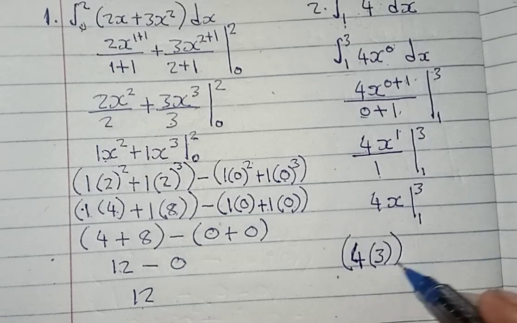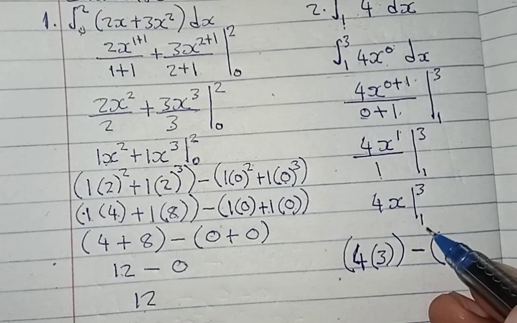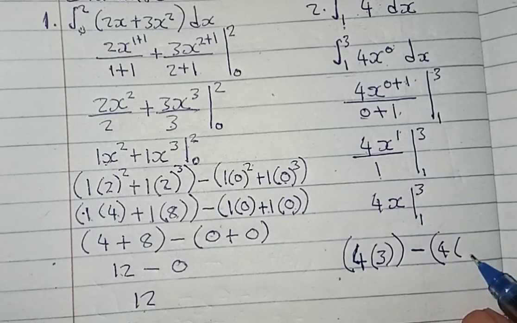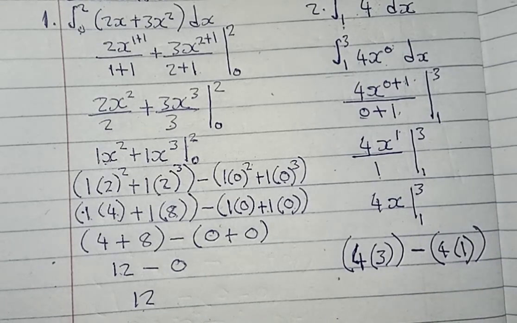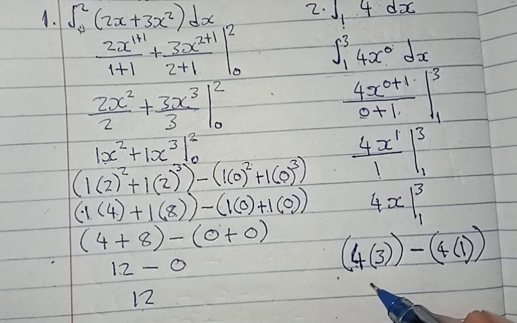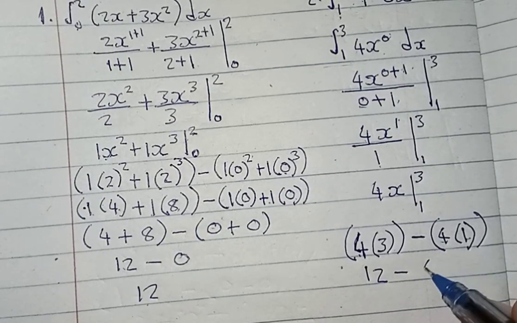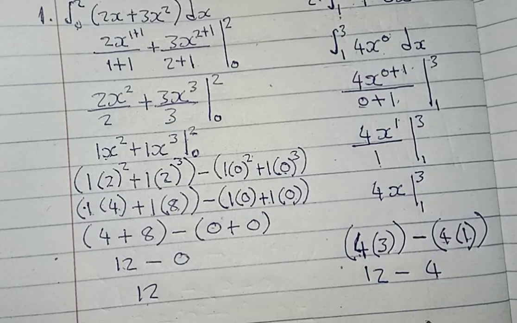Then we close. Minus. On the other side, we can now do the replacement for the lower limit. So we have 4. Our lower limit is 1. So we put 1 like that, and we close parentheses. And we can simply multiply 4 times 3. We get 12 minus 4 times 1 is 4. Then we can apply subtraction. 12 minus 4, we get 8.